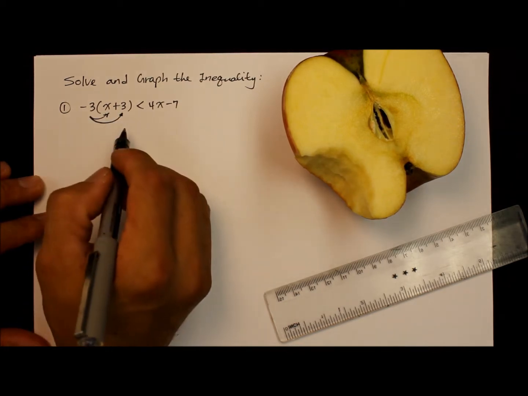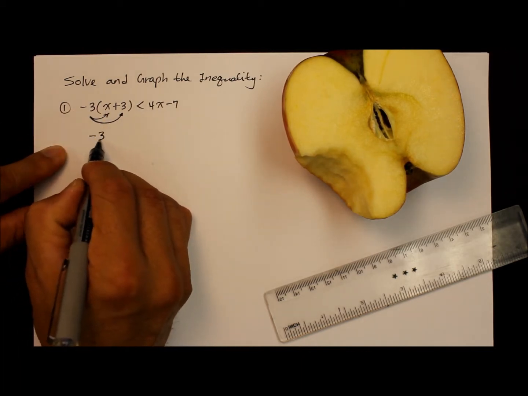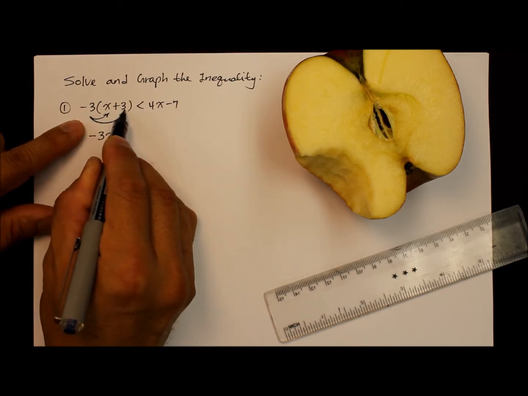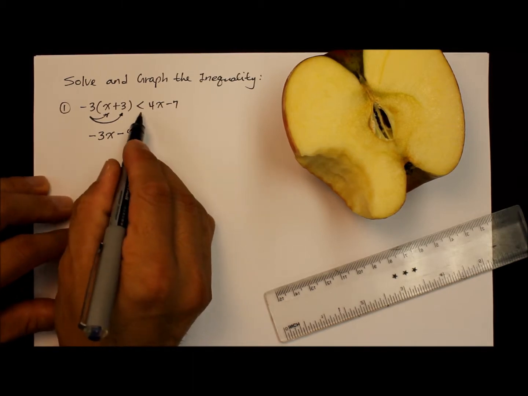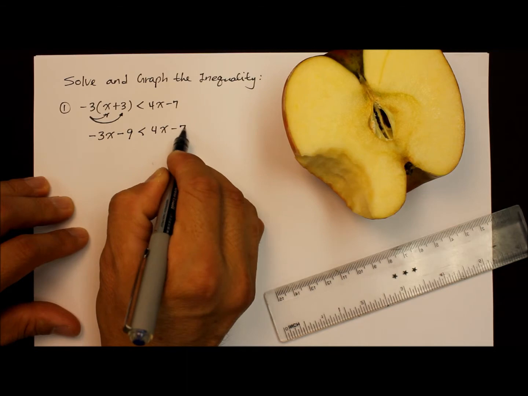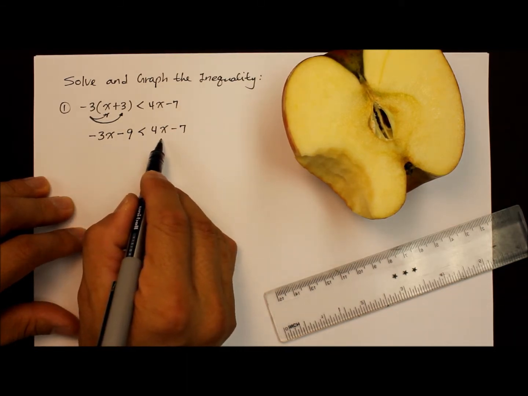of parentheses. So here we have negative 3 times x, which becomes negative 3x. Negative 3 times positive 3, or plus 3, becomes negative 9. And that is less than what's on the right side, which is 4x minus 7. Now we have an x on the left and on the right of the inequality.